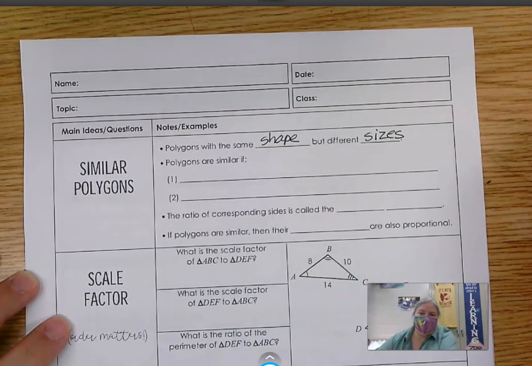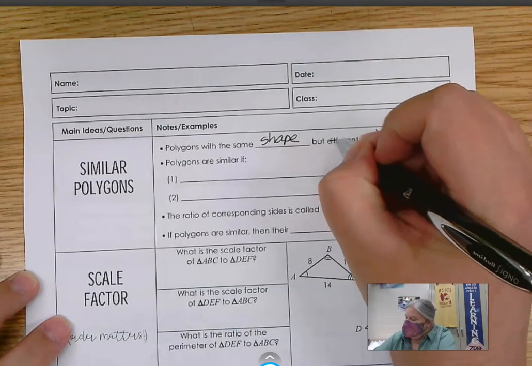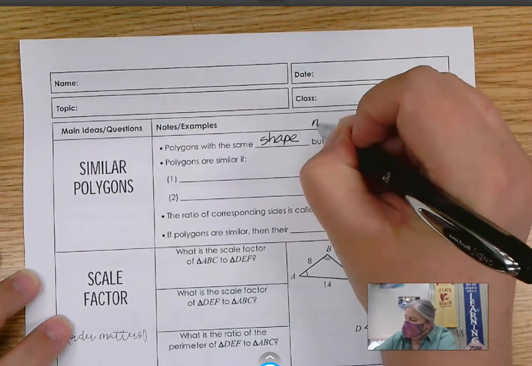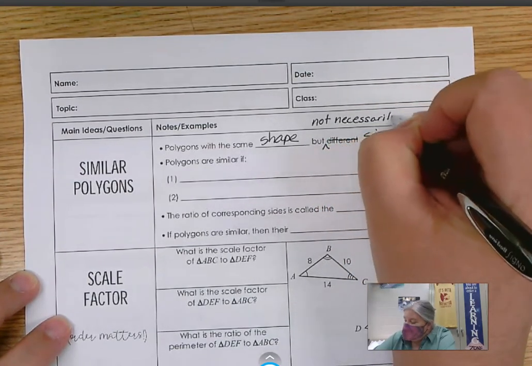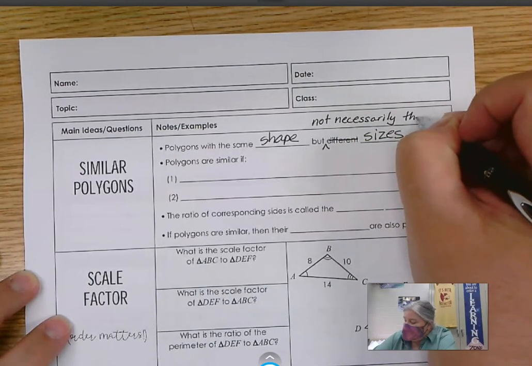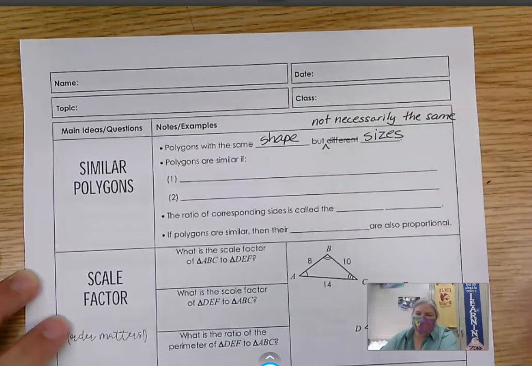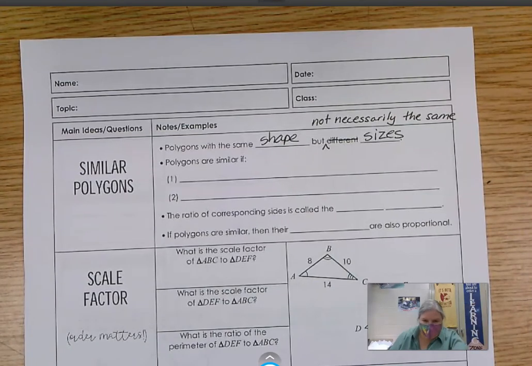If things have the same shape but not necessarily the same size, and usually not the same size, but not necessarily the same, is more accurate, because technically, if things are congruent, they are also similar. If they have the same size, then they are also similar, and we'll talk about why in a second. But most of the time when we talk about similarity, we're not talking about things that have the same size. We're talking about things that have the same shape, but different sizes.